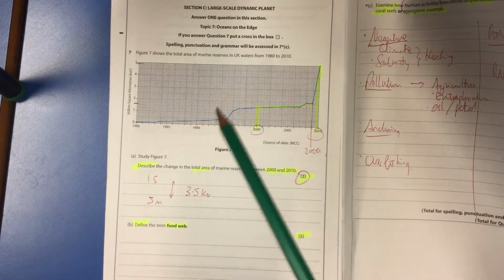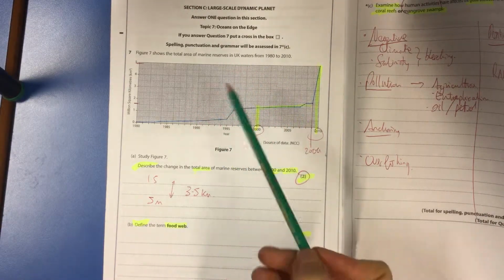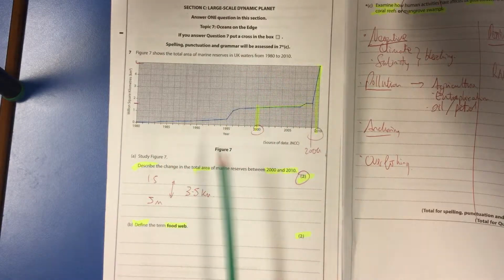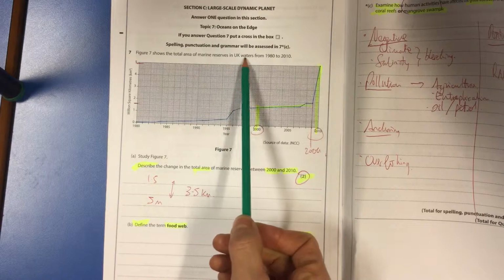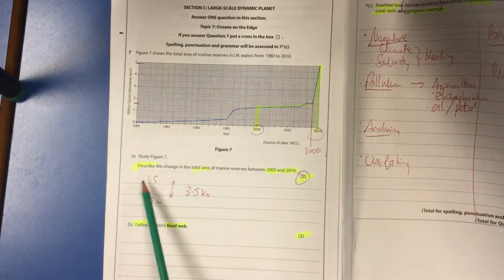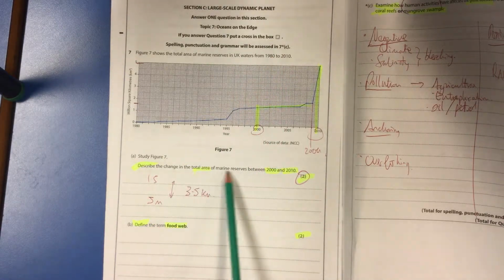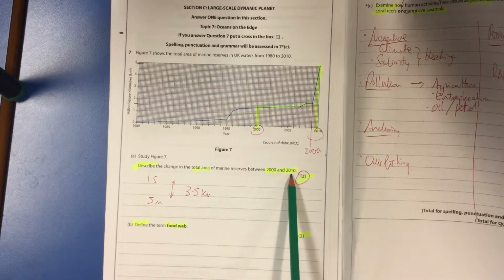Okay, this is the last question on the mock exam. It is Oceans on the Edge. And again, it's a data response question. So what we're looking to do is see what the data shows us. Figure 7 shows the total area of marine reserves in the UK waters 1980 to 2010. And the question says, describe the change in total area of marine reserves between 2000 and 2010.